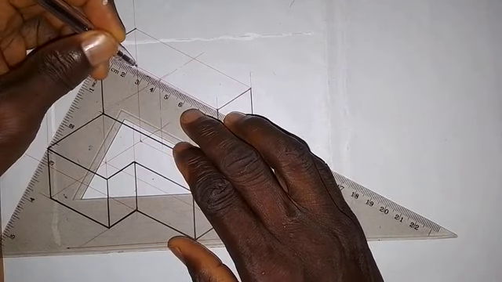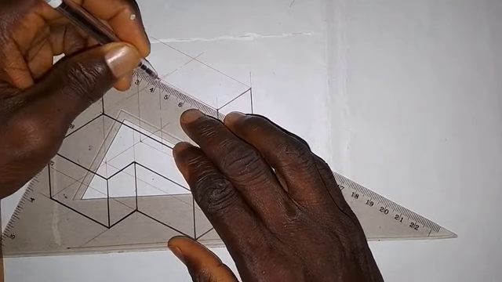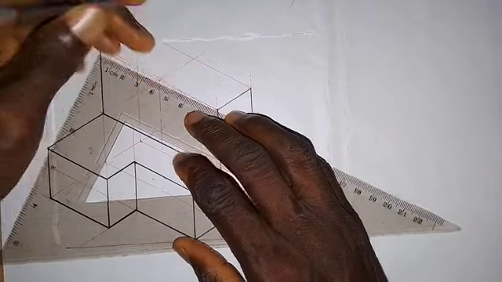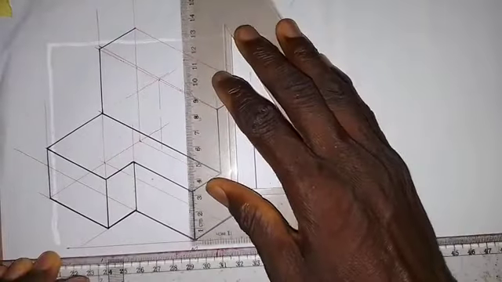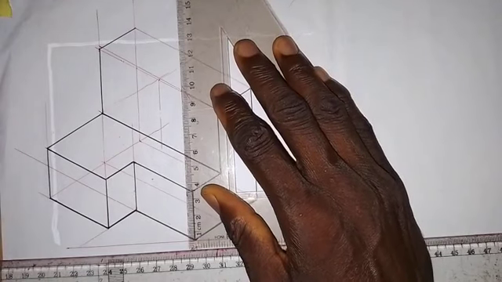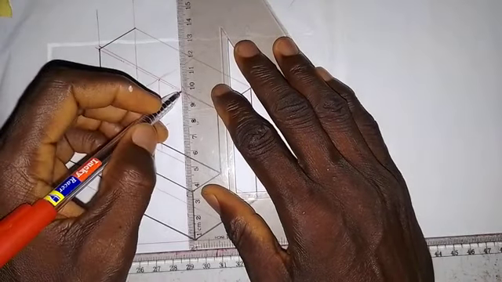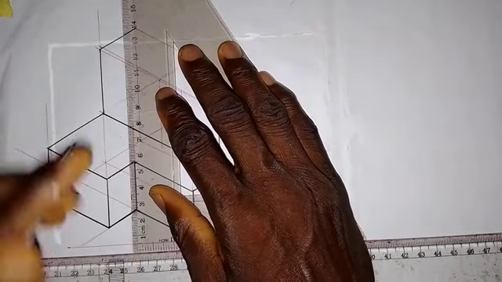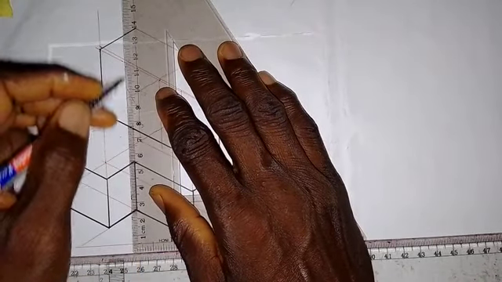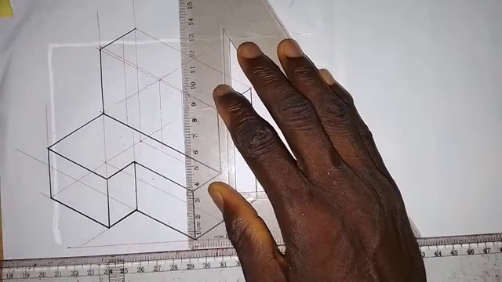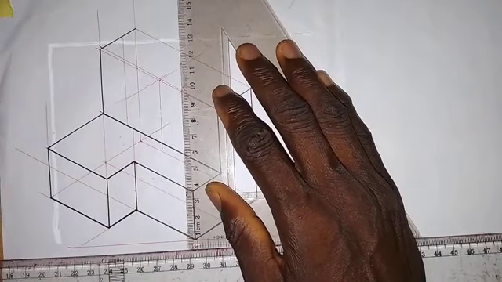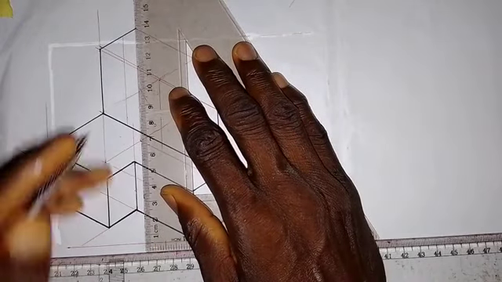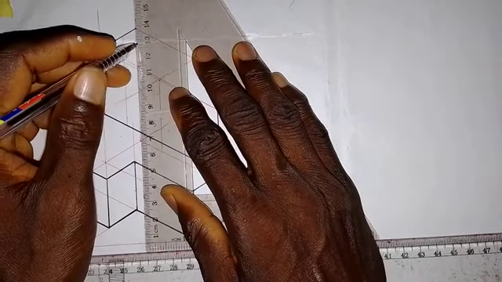So this is 15 millimeters from this point, and I will also take 15 to this side. So I'm going to draw a vertical line at this point. Okay, also at this point I will draw a vertical line. I should have taken it up. Sorry, so this is the point. We have that 15.